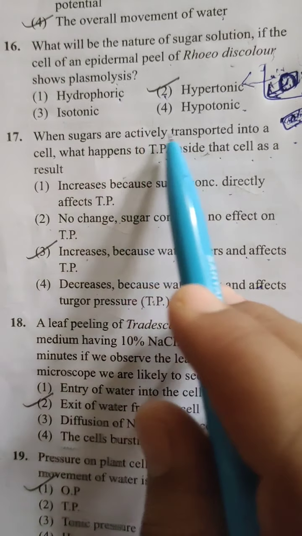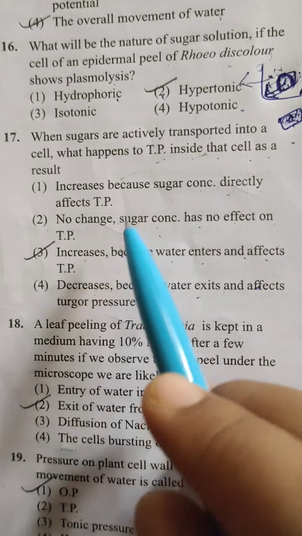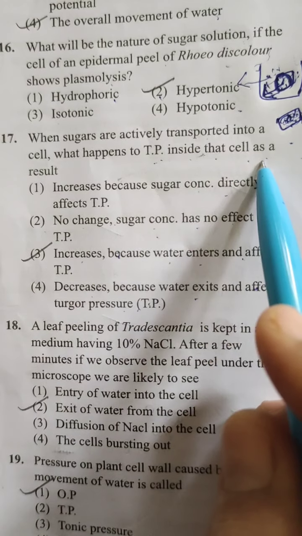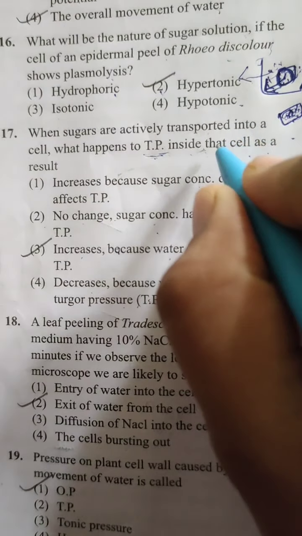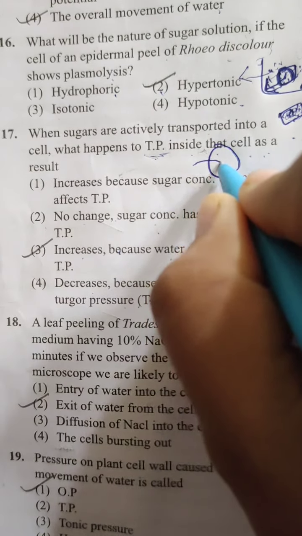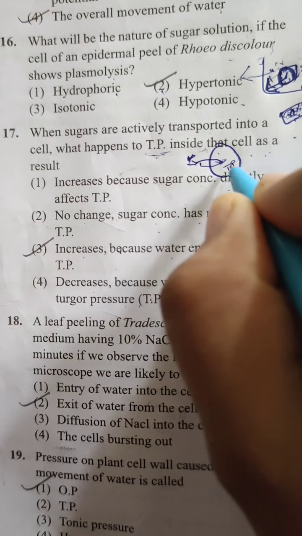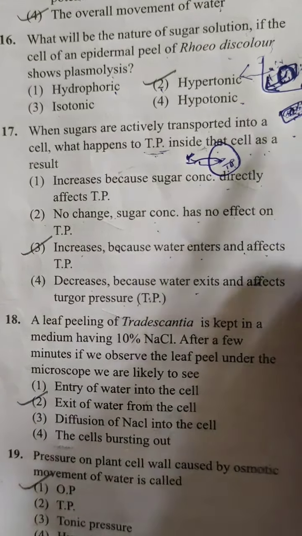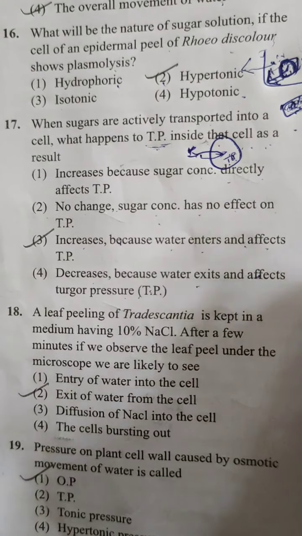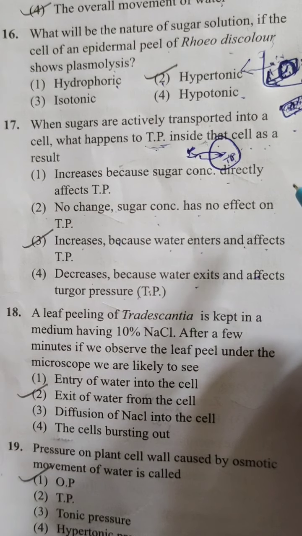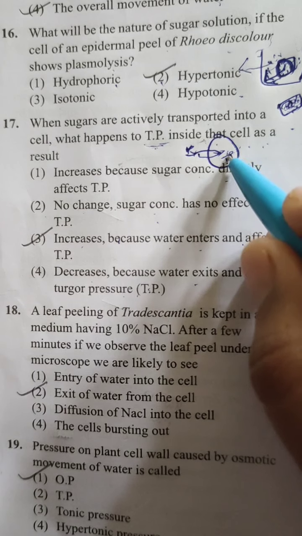See, when sugars are actively transported into the cell, that means active transport is taking place, by the utilization of ATP. So what happens to the turgor pressure inside that cell, they are asking. It increases because water is entering and affects the turgor pressure. So option 3. When more and more water enters, it goes on increasing the turgor pressure.